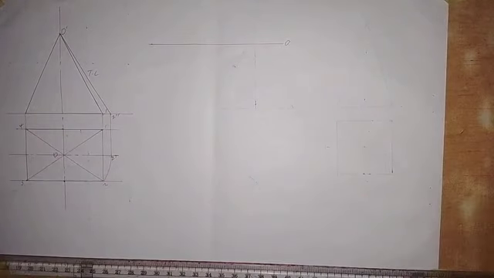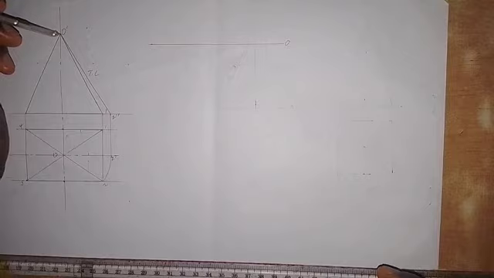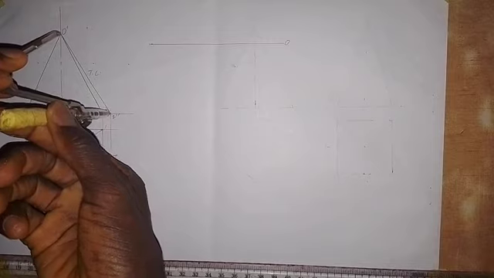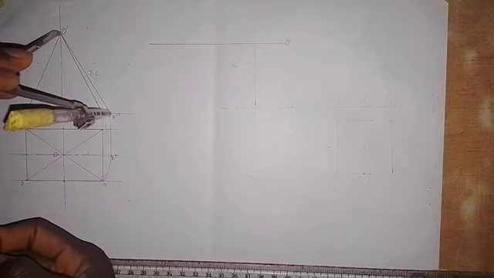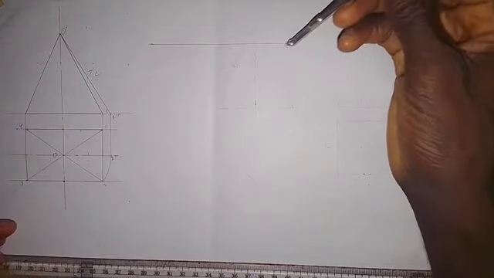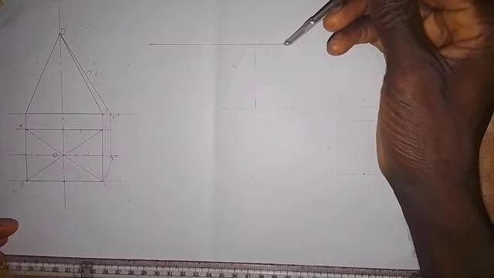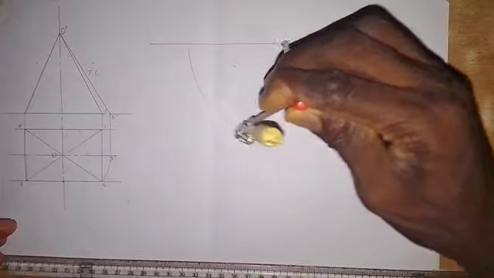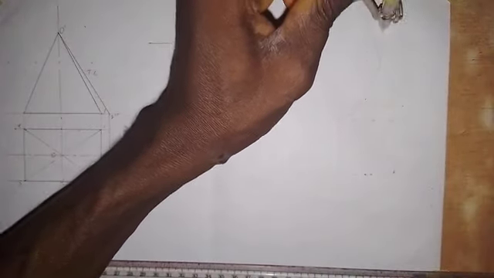Then we take our compass and take distance O prime 2 prime prime, which I said is the true length of the pyramid. So we take this distance like this, and put the midpoint here at point O, and we are going to draw an arc. So the arc goes like this.